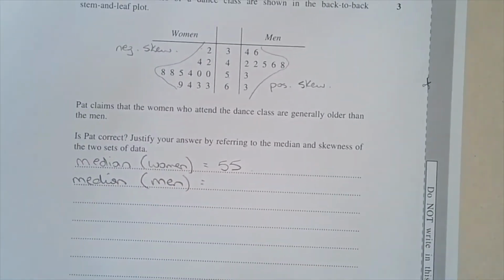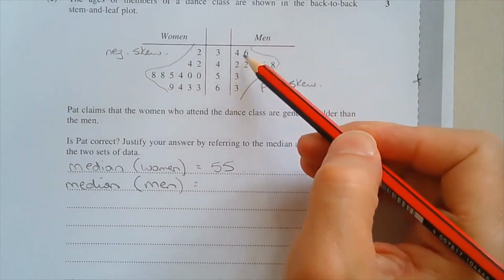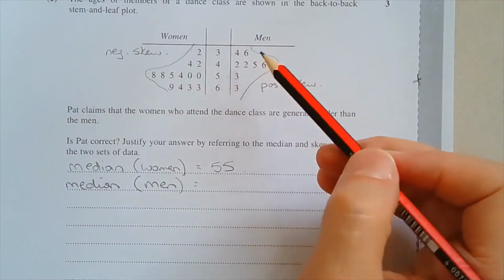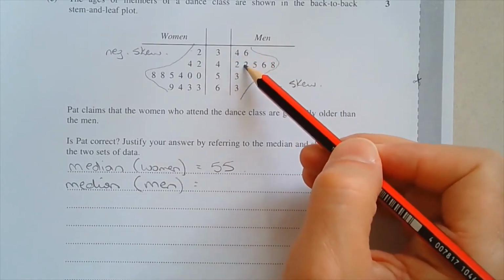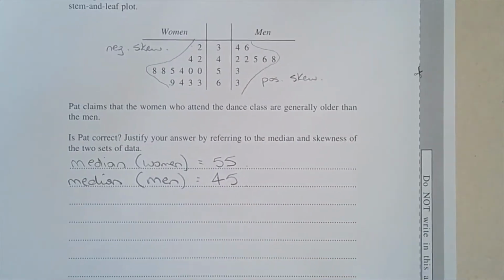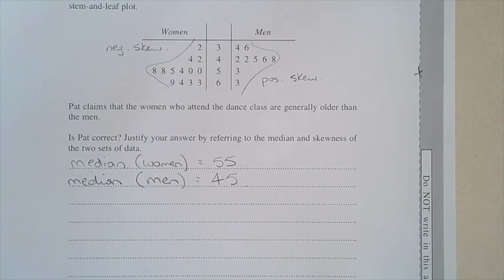So the median for the group representing men, so 1, 2, 3, 4, 5, 6, 7, 8, 9. So that's going to be the 5th score. So 1, 2, 3, 4, 5. So that's 45. Okay, so we can clearly see that the median age for men is 10 years younger than the median age for women.